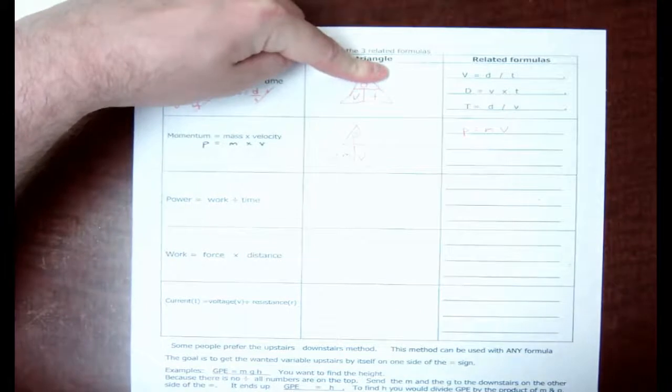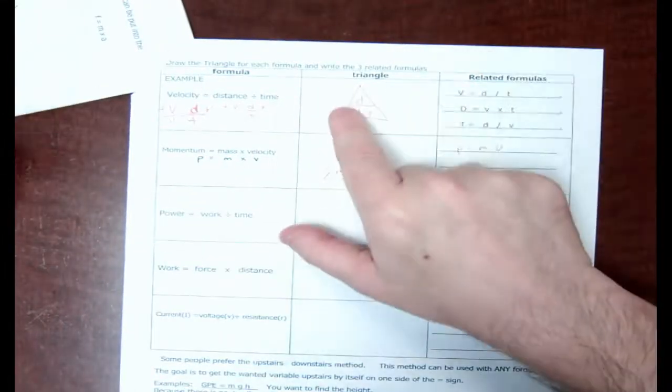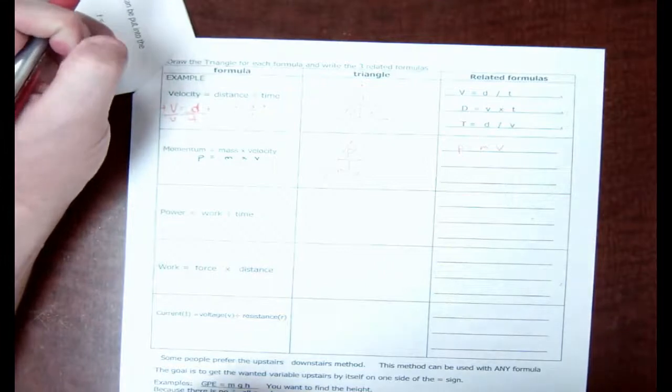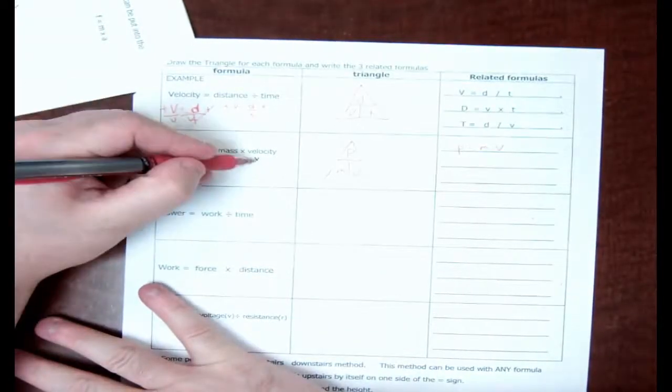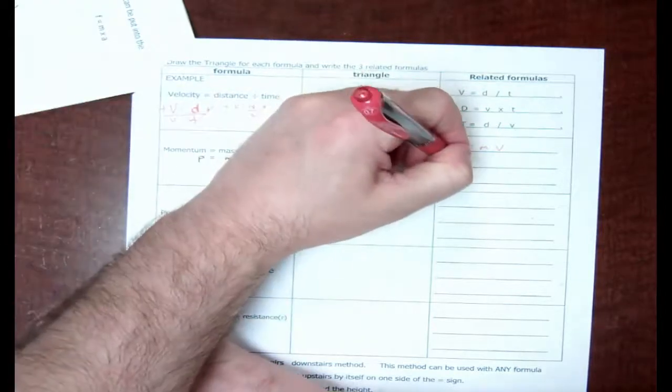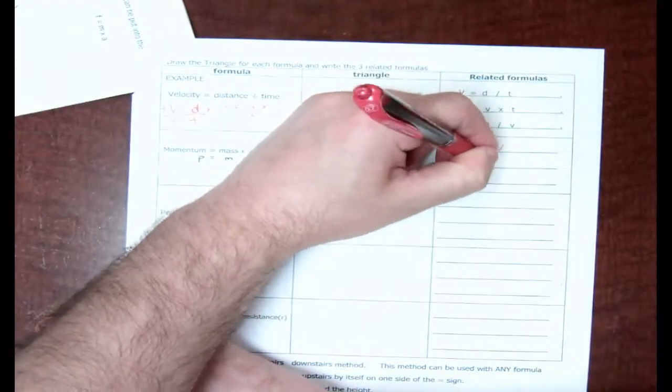If I cover up density, or excuse me, displacement, what is it, distance? It's velocity times time, right? Or if I cover up velocity, it's distance divided by time. See how it works? What I want you to get out of this is you can rearrange every formula in physics. Now, just like algebra, you can rearrange them, right? So, you might have to do this a little bit. So if we wanted to find velocity, you divide this over. So velocity equals momentum divided by mass.